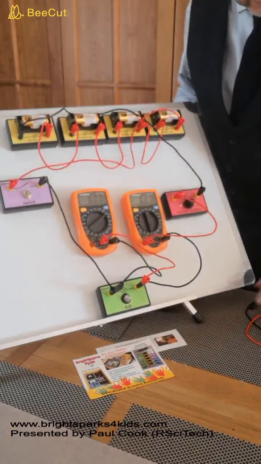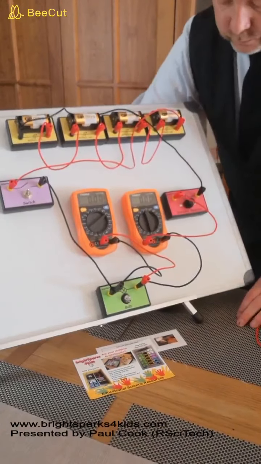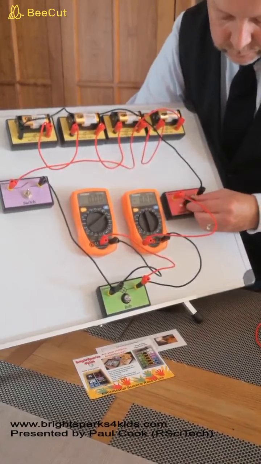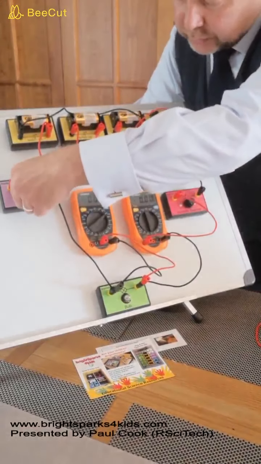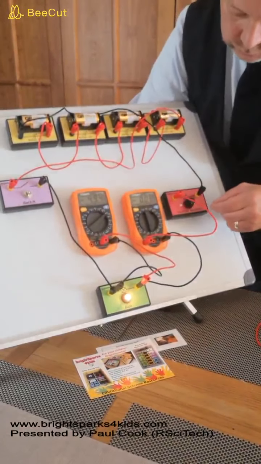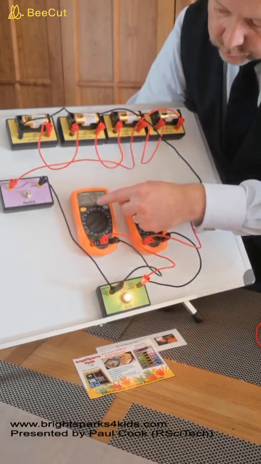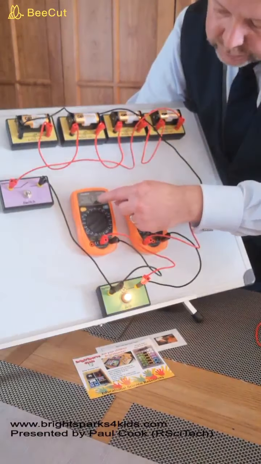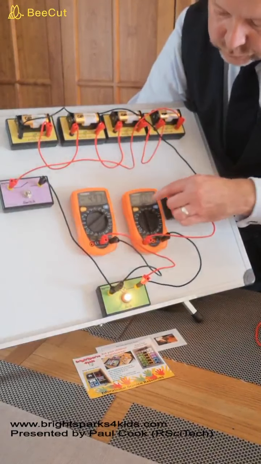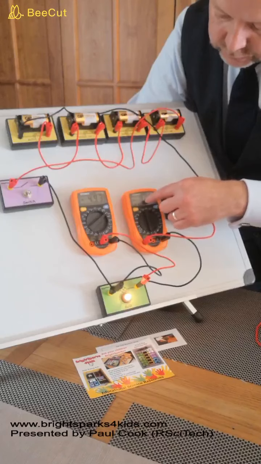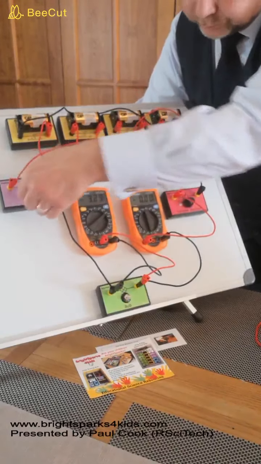So we've reversed our connection. So let's go back to our first setting on our variable resistor, switch our circuit on, and this time you can see that we have a negative reading of 4.93 volts and a negative reading here of 0.07 amps.